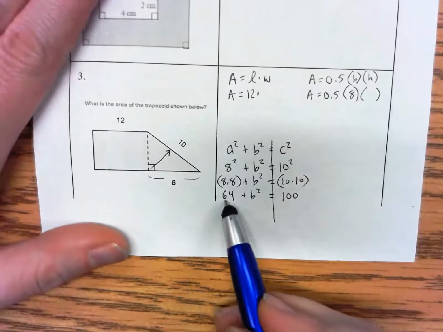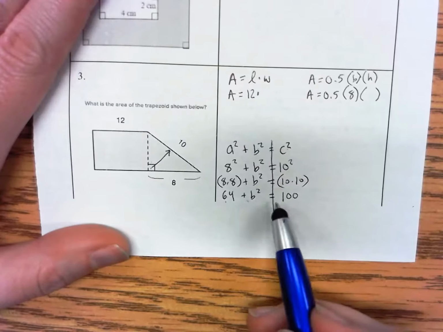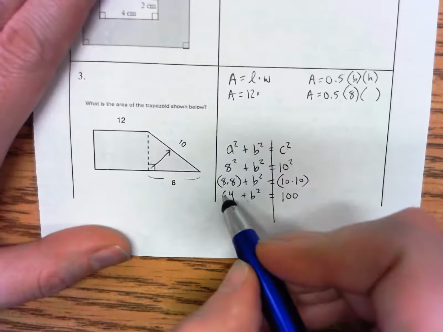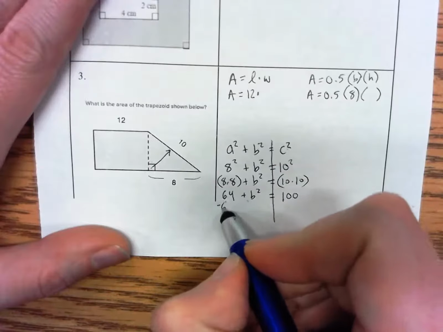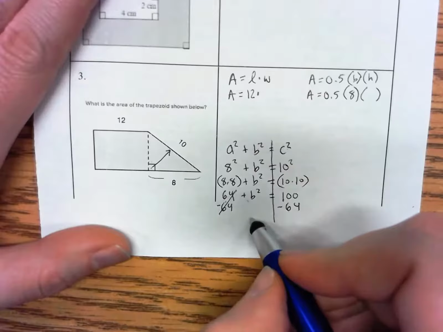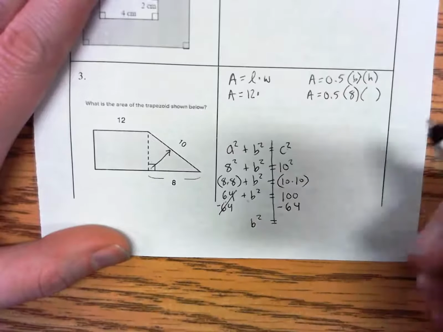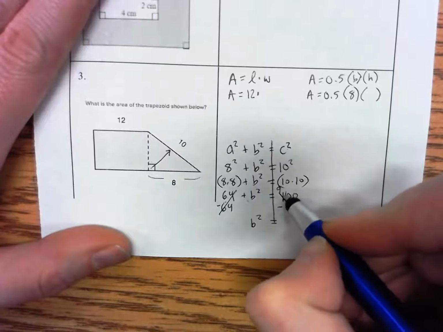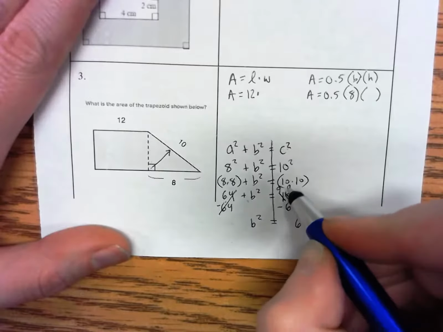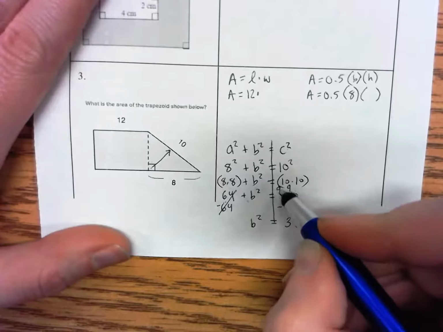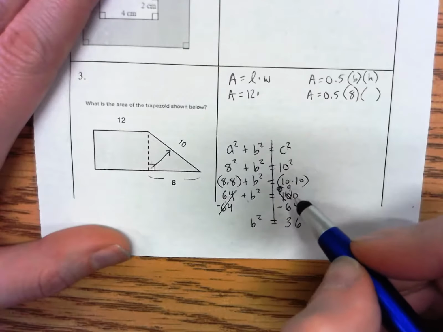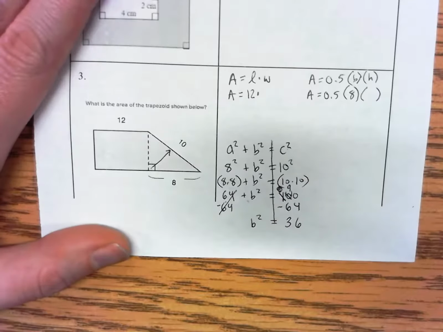And now we have an integer, a variable, and an integer. So I need to combine my two integers. I can't move the 100 because it's all by itself, but I can move the 64. Right now it's a positive 64, so to move it I need to do minus 64 on both sides. And that cancels out. I'm left with b squared equals 100 minus 64. If we borrow, we have 9, and then 10 we can borrow from. And then 10 minus 4 would be 6. 9 minus 6 would be 3. And, oops, that should have been a 0, not a 9. 0 minus nothing is 0. So we're left with b squared is 36.